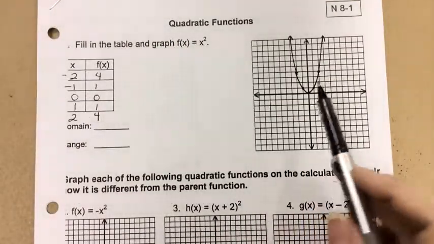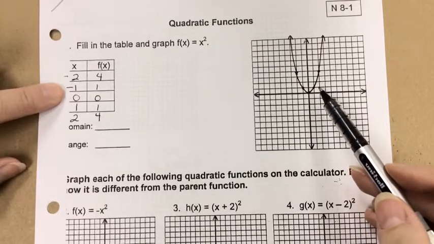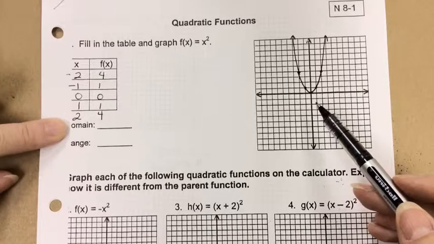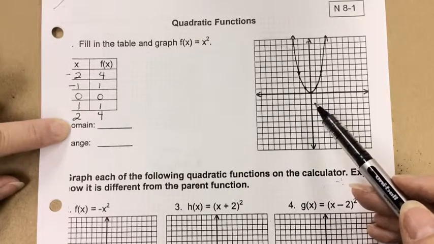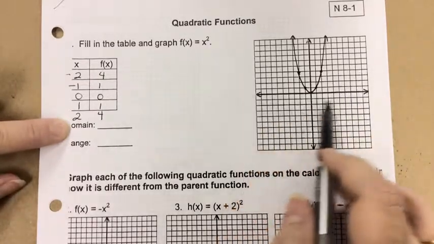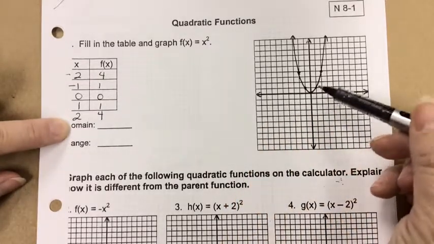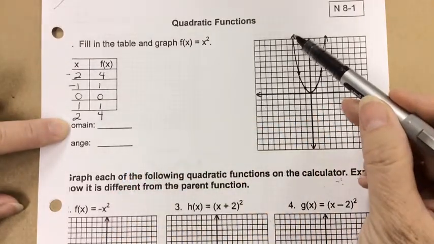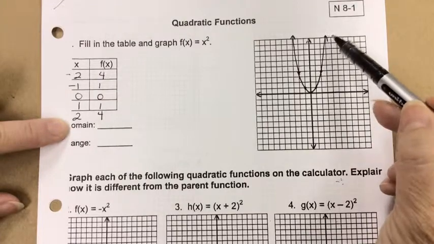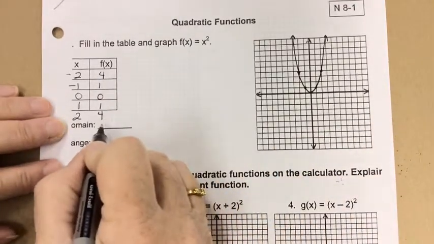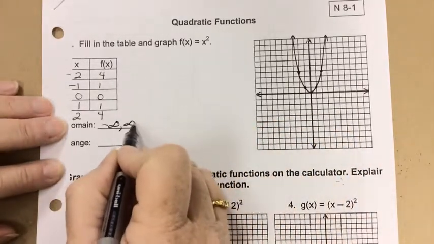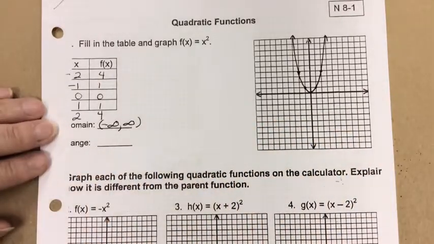Okay, so you should have your parent function graphed. I did my table. Now we're going to talk about the domain and range. They're going to ask you about domain and range on almost all these graphs that you're going to do, so make sure you know how to do it, and if you don't, you need to ask. The domain, remember, goes along the x-axis, so the question is how far to the left does it go and how far to the right does it go? These arrows mean it goes up and to the left forever, up and to the right forever. So it goes forever to the left, which would be -infinity, and forever to the right, which would be infinity. So my domain is from -infinity to infinity.